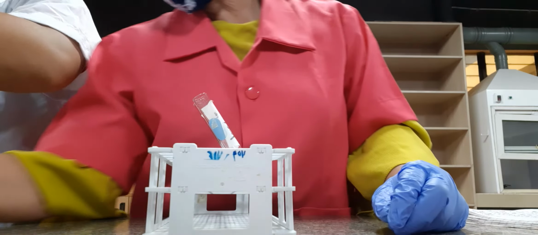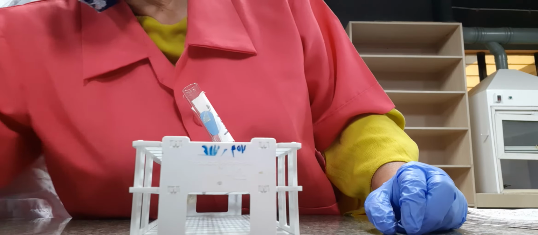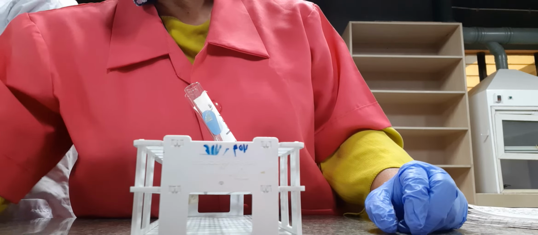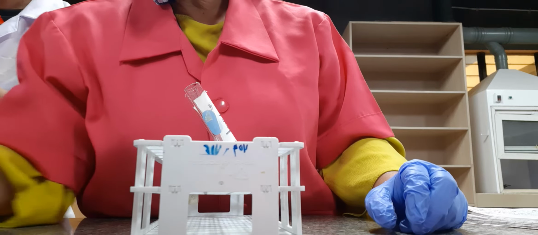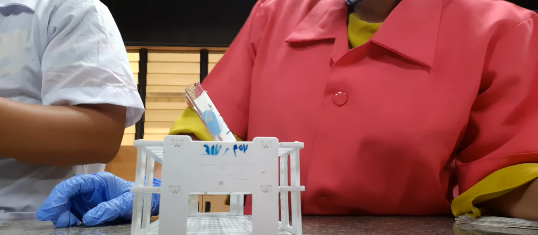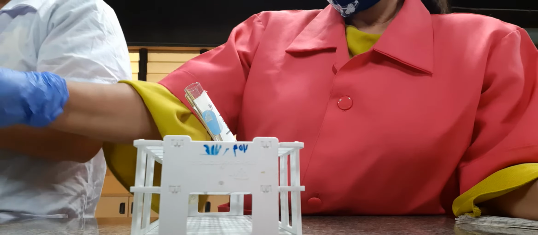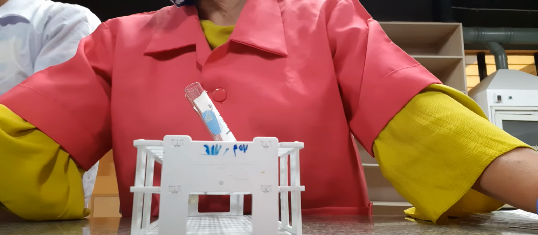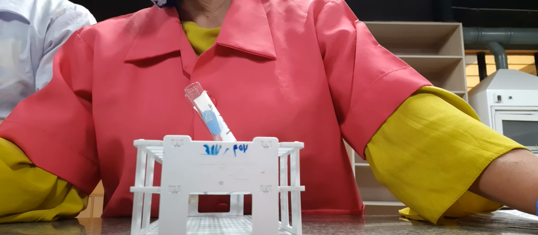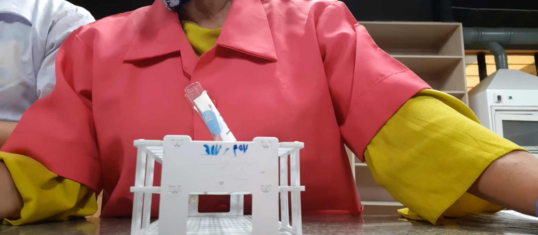Acetaldehyde, acetone, benzaldehyde. No more acetophenone. Ethanol.